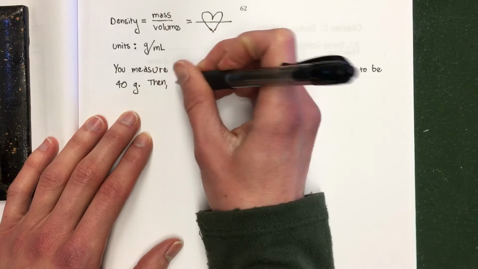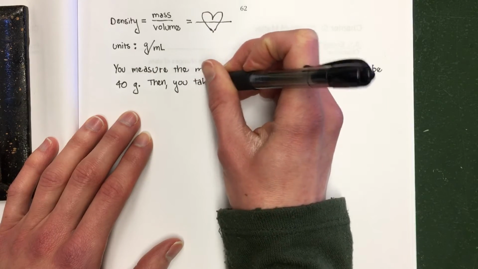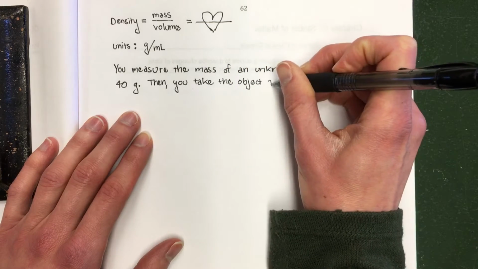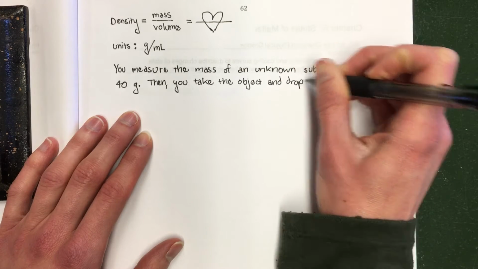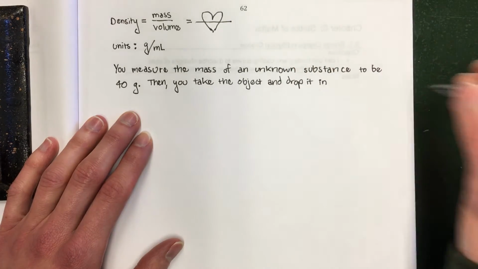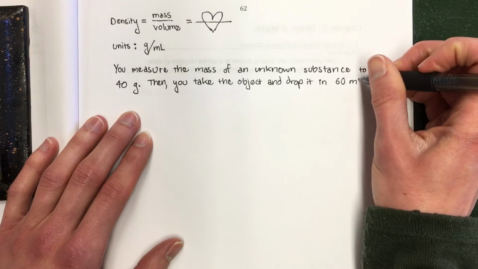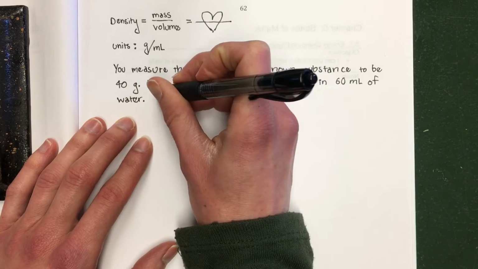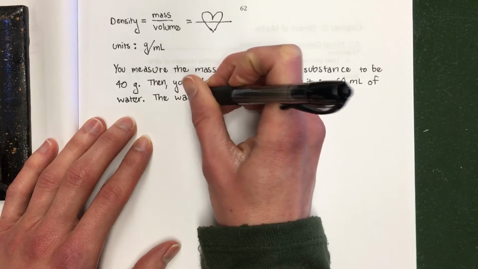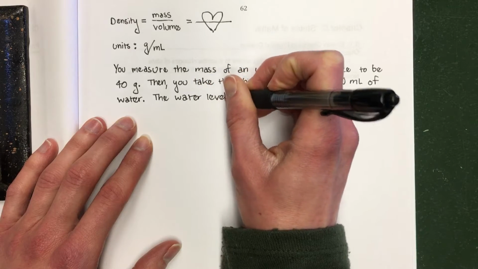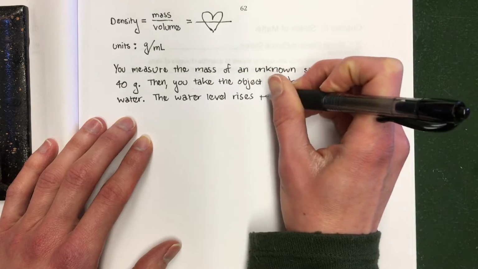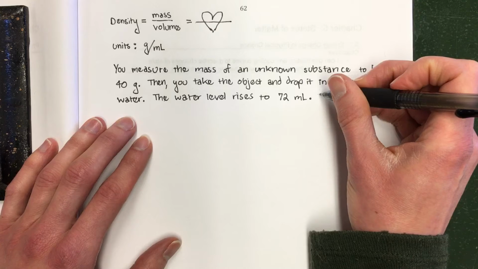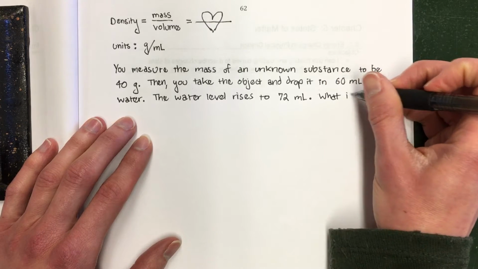Then you take the object and drop it in 60 milliliters of water. The water level rises to 72 milliliters. What is the density of the object?